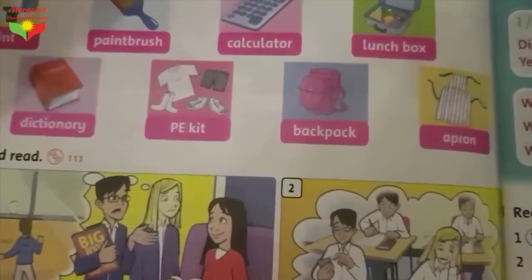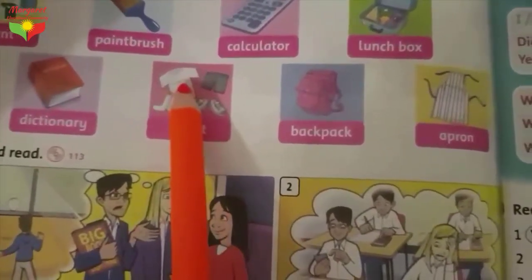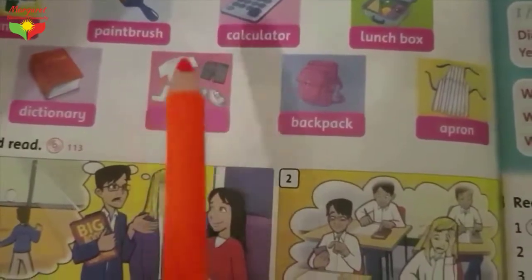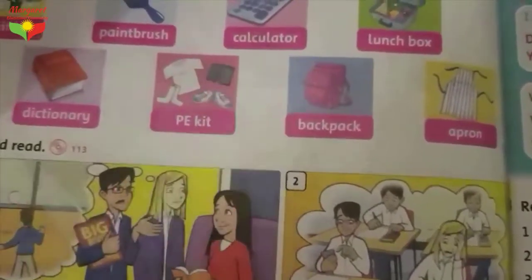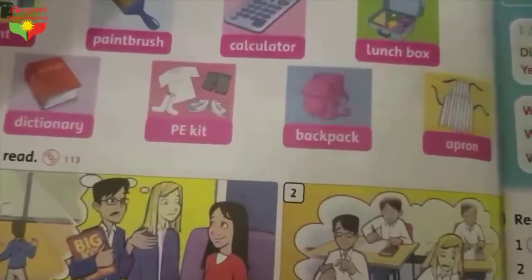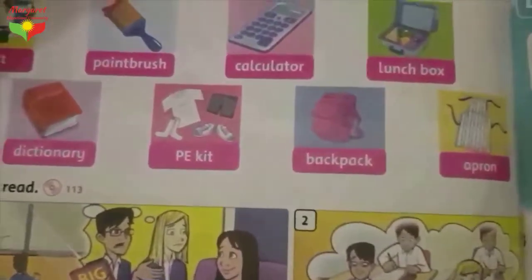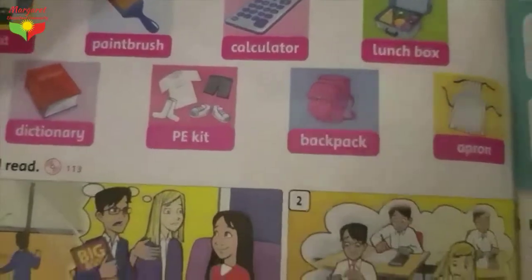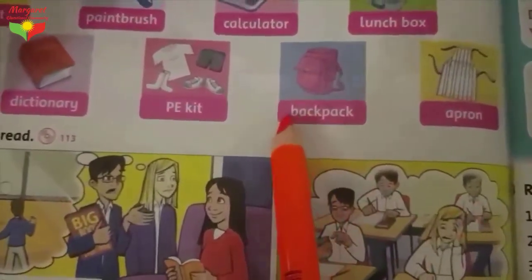Okay, in PE you have to have a PE kit, for example a t-shirt, socks, a short with trainers or running shoes. Okay? You can say trainers, and you can also say running shoes. Next word we have backpack.